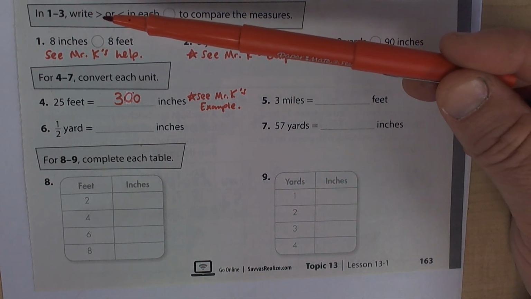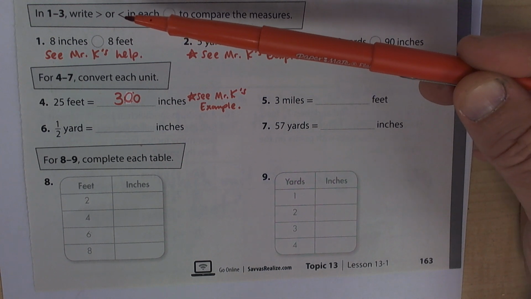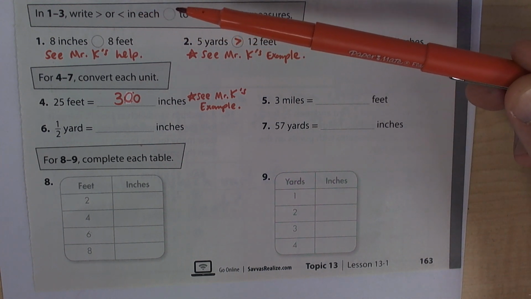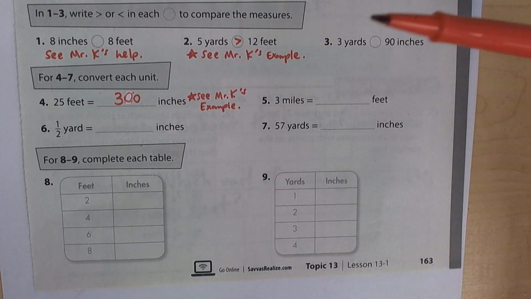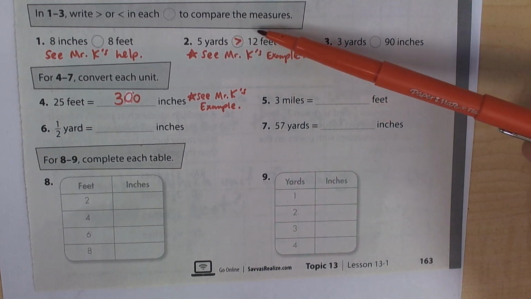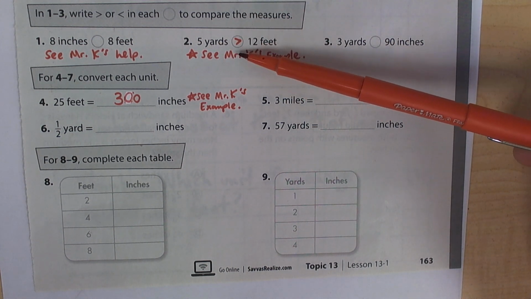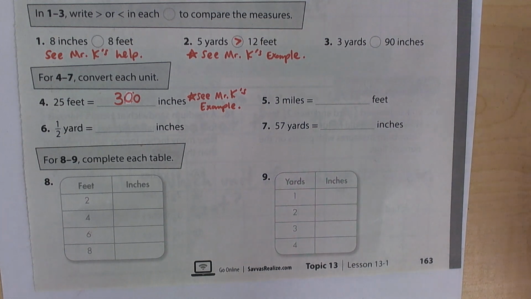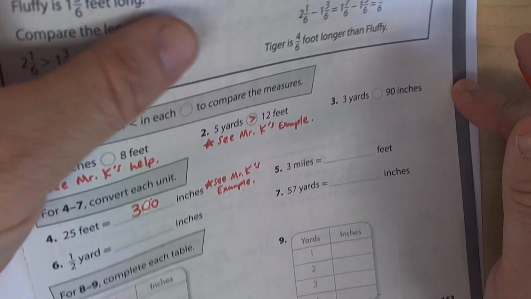When you do so, you're going to be writing greater than or less than in the circle to make the statement true. Number two, I've already done for you, so I'll walk you through that one. And then number three, you're going to do by yourself. Okay? So, let me help you with number one.